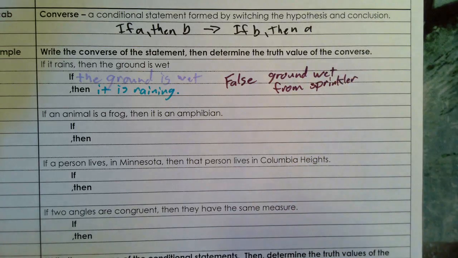So somebody could have been watering the grass, and that's what made the ground wet. So then it wasn't raining. So by swapping that around, if it rains, then the ground is wet. That was true. But if you swap those around, now it is no longer true. We could do that with the next one.